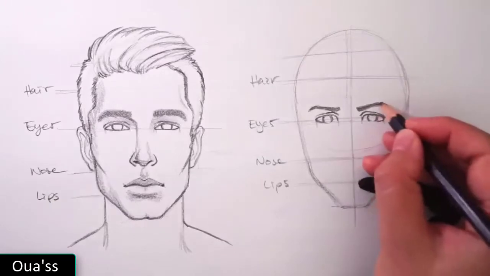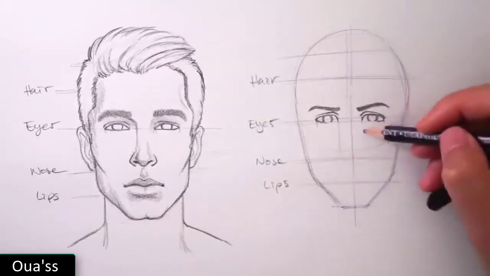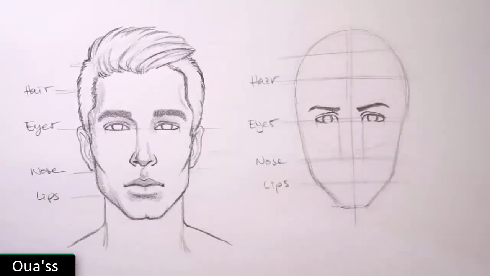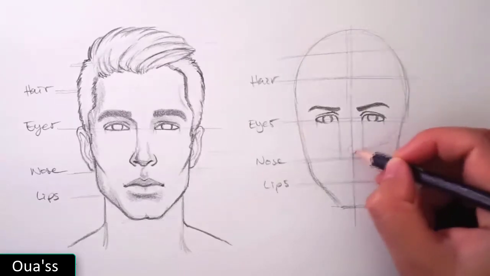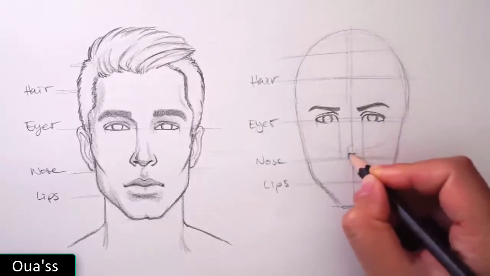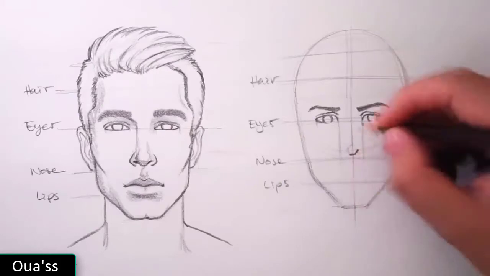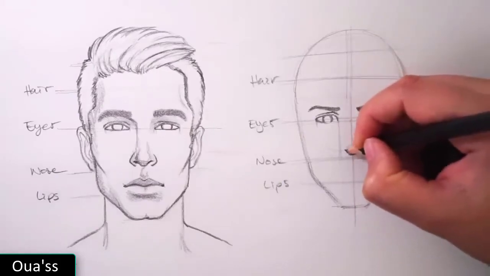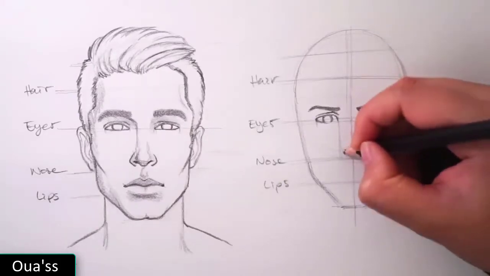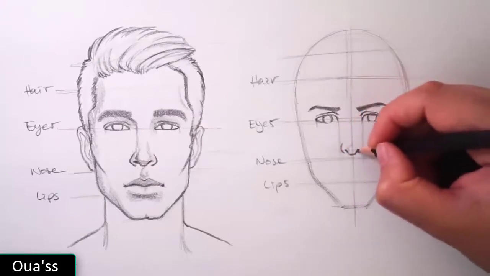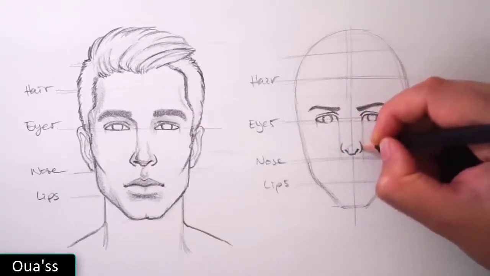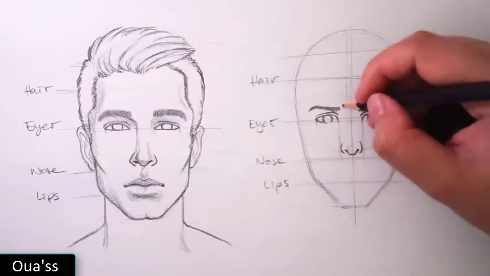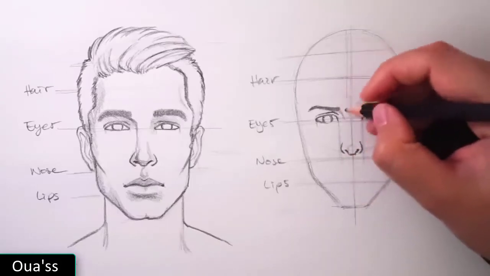On to the nose. Draw your boundary lines again, coming down from the inner corner of each eye. Let's give her a medium-length nose by drawing it above the line labeled nose. Compared to the face on the left, the lines used to draw her nose are much more smooth. No sharp angles, it's also more narrow.